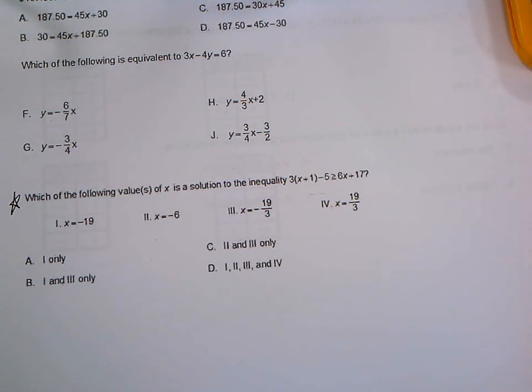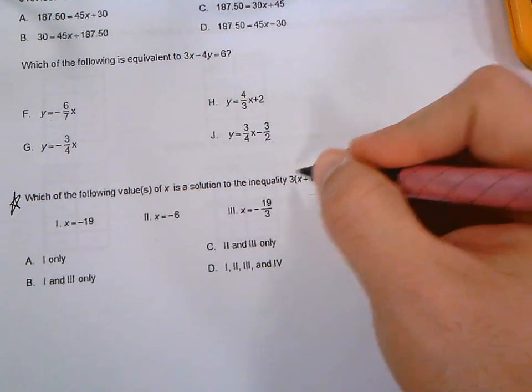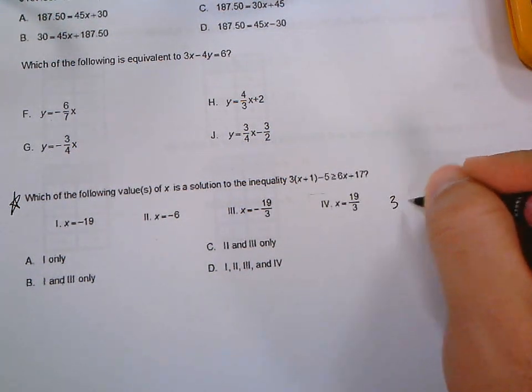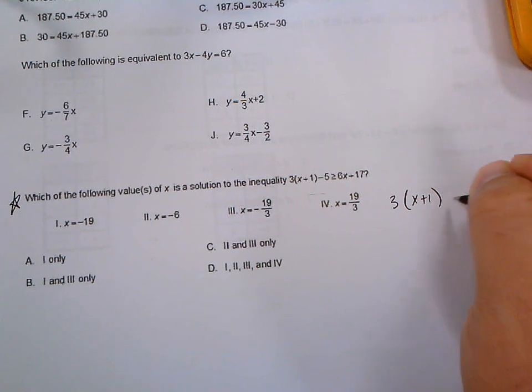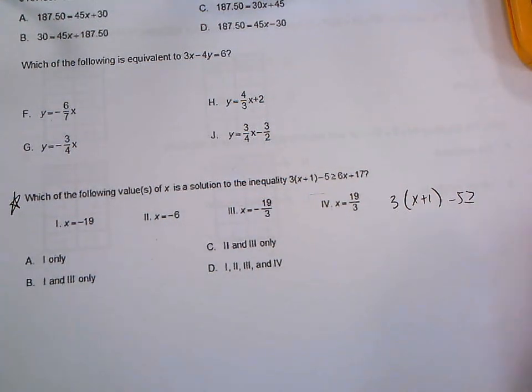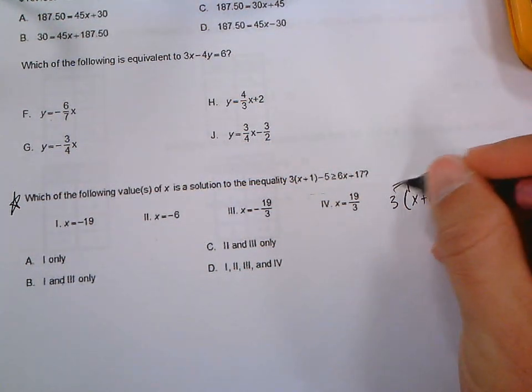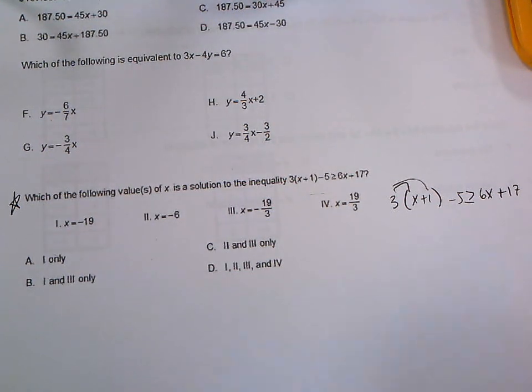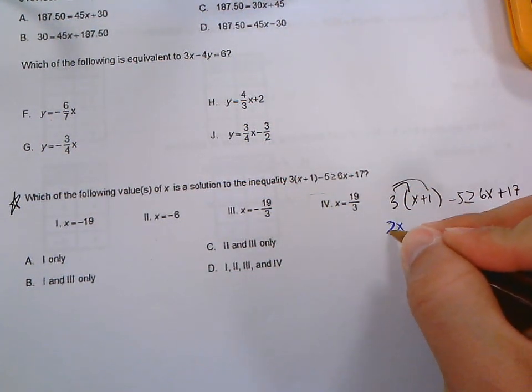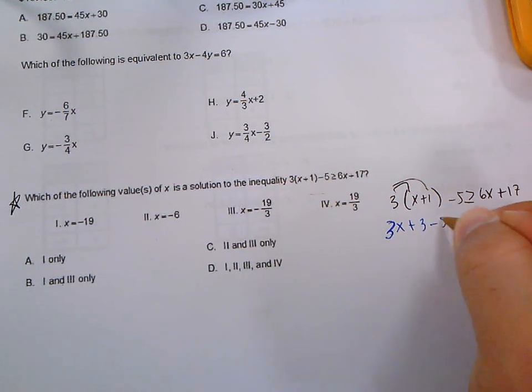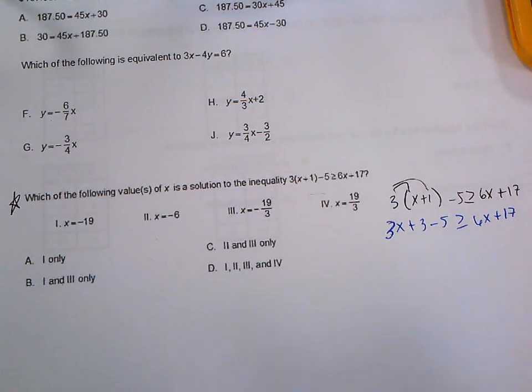So I'm going to do it the long way first, and then I'm going to do it the easiest way. The long way is to actually solve for x. So I'm going to rewrite this here. 3 times x plus 1 minus 5 is greater than or equal to 6x plus 17. First I'm going to distribute. That leaves me with 3x plus 3 minus 5 is greater than or equal to 6x plus 17.